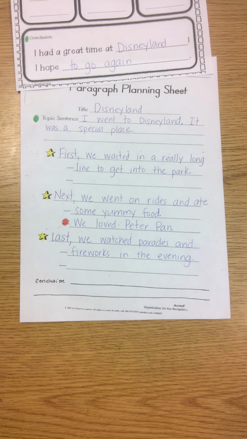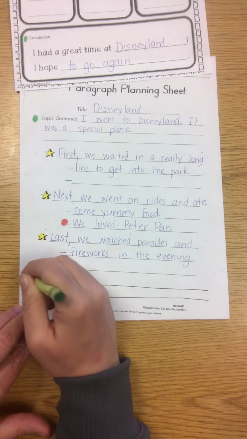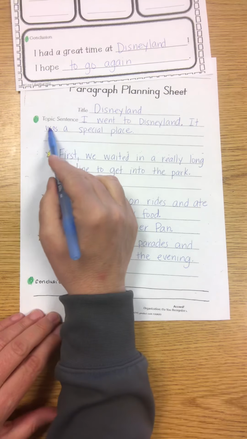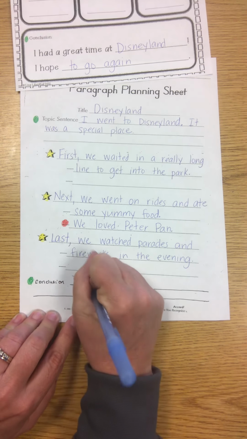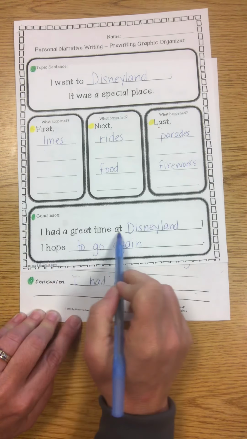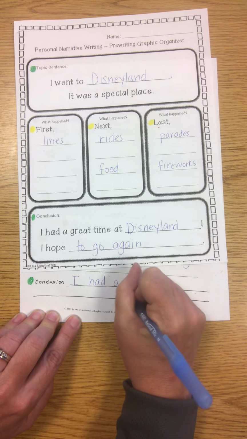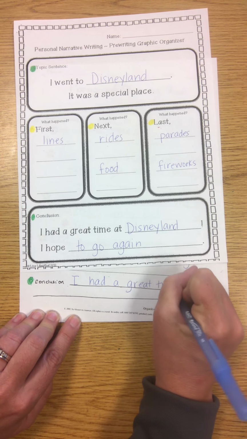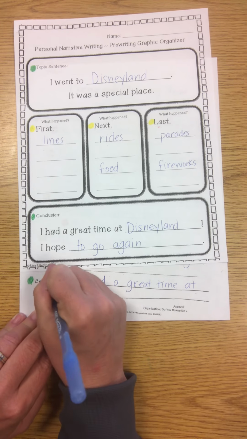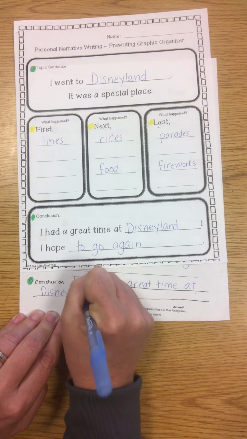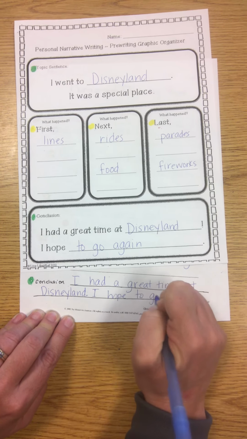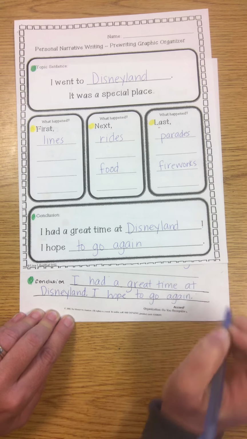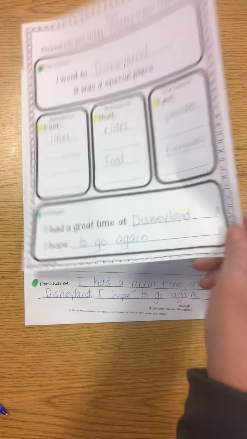Okay, so your last sentence, your conclusion sentence, the bottom of your hamburger bun, is going to be your conclusion, which ties back into your topic sentence, which is going to Disneyland. So I'm going to say, I had, and I'm just copying it. Look, I'm copying it right from here. I had a great time at Disneyland. Period. I hope to go again. Period.